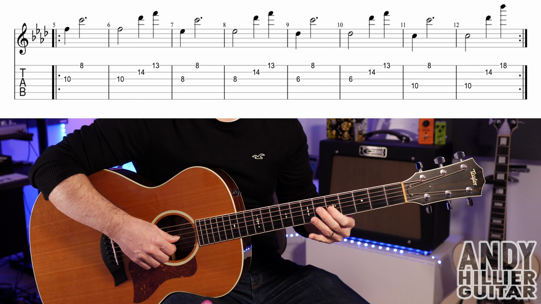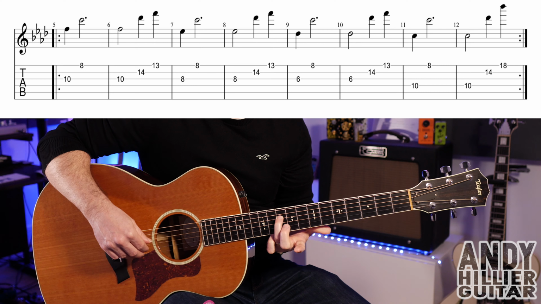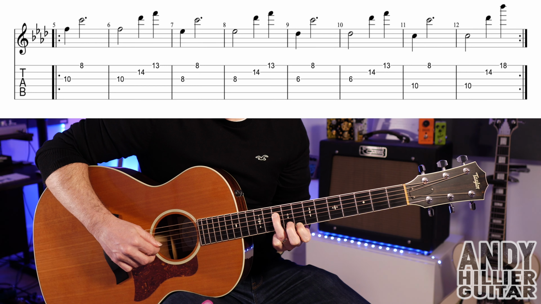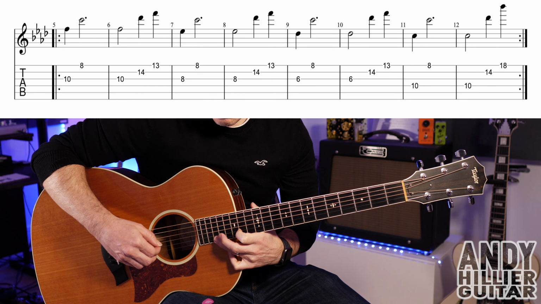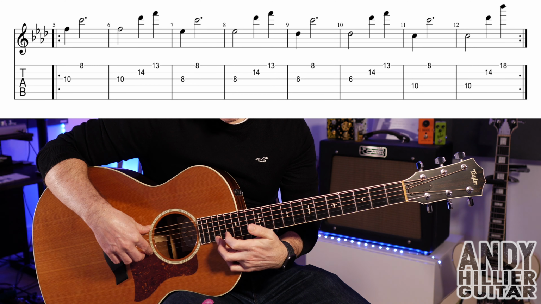You could go to fret 5 on the G string, but I like to go to 10 on the D string. So D10, then E8, back to the D10, and then we go. So you've got to stretch up. We're playing B14, but then jumps up to E18.